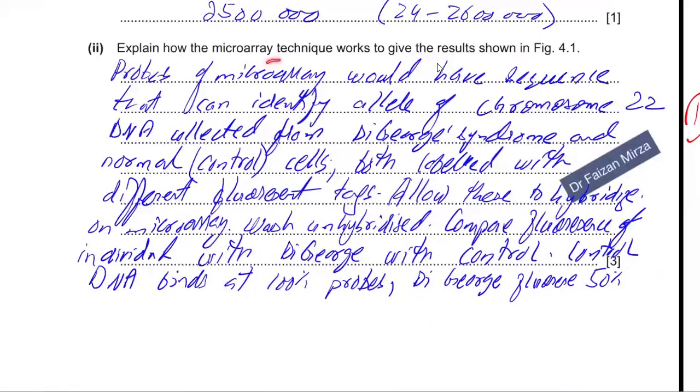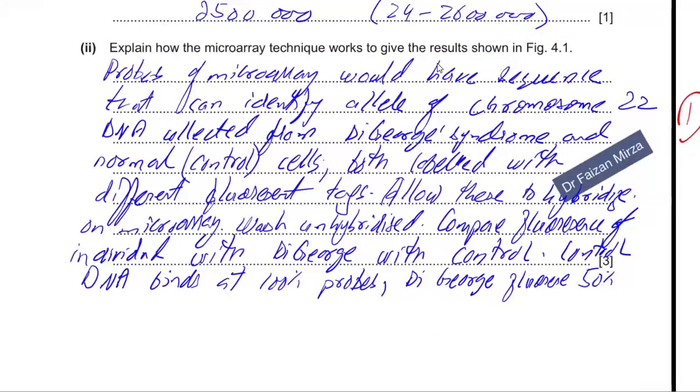Explain how the microarray technique works to give the results in figure 4.1. The probes of the microarray have sequences that can identify the allele of chromosome 22. The DNA is collected from the DiGeorge syndrome individual and the normal control cell. Both are labeled with different fluorescent tags. Allow them to hybridize on the microarray. Wash off the unhybridized fragments. This is the mandatory part, because we have to wash off the unhybridized fragments so that not everything fluoresces. Compare the fluorescence of the DiGeorge individual with the control. Control DNA binds at 100% of probes, whereas the DiGeorge DNA binds to 50% of probes.